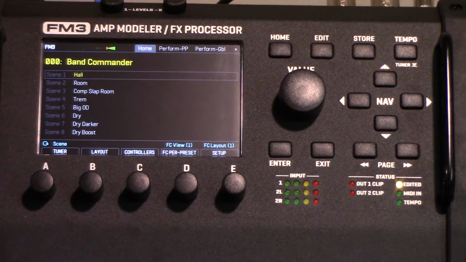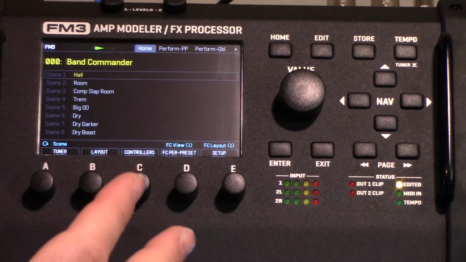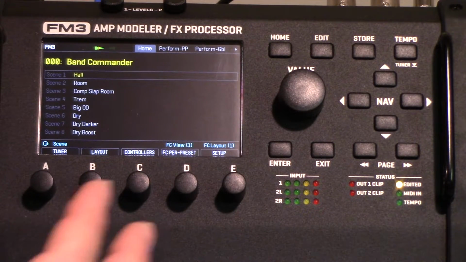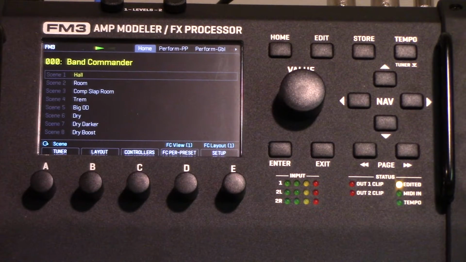So this is a really simple way to start getting into the device itself, how to navigate everything on the front panel. Hopefully with time I'm going to expand on this and show you more stuff.